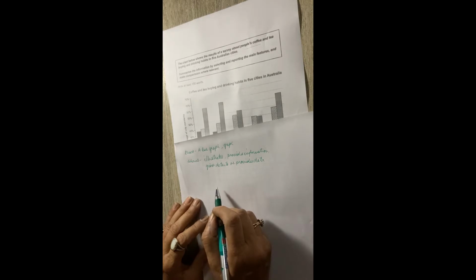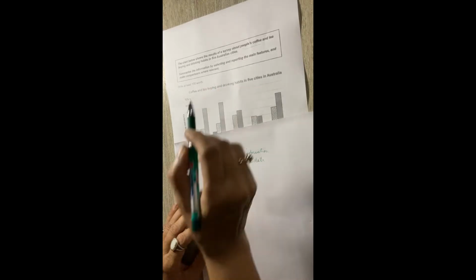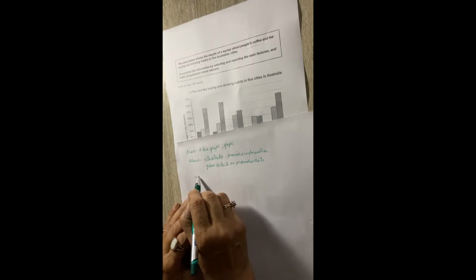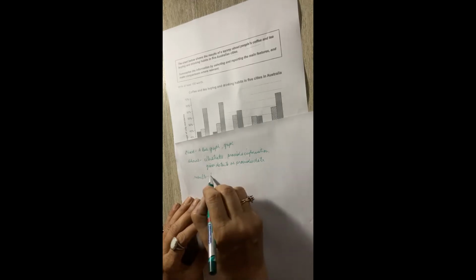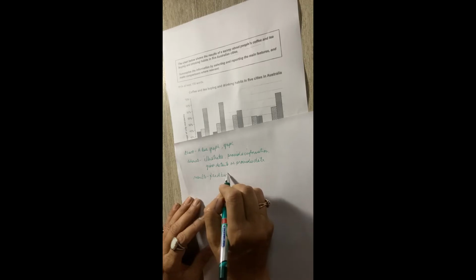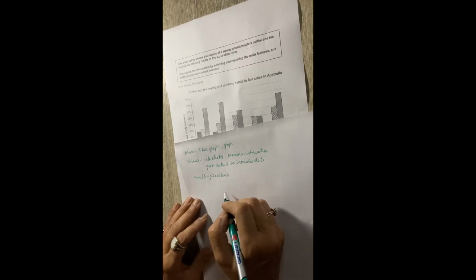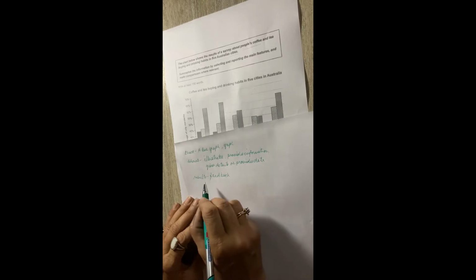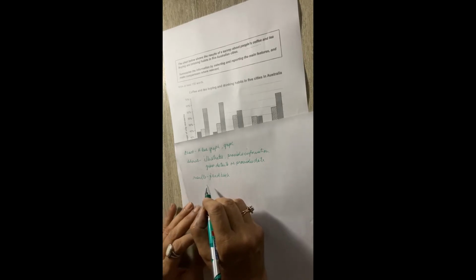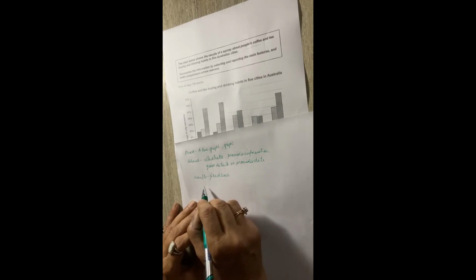So how can we write regarding this? It provides for the results, we can also say feedback. Results of a survey, for this we can use the word feedback of the people's coffee habit and tea buying and drinking. So here in place of this tea buying and drinking, we can simply say the drinking habits, we can just write it.